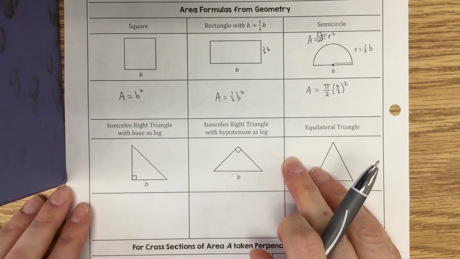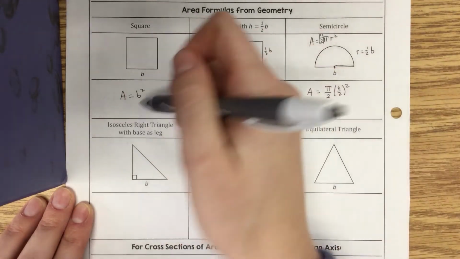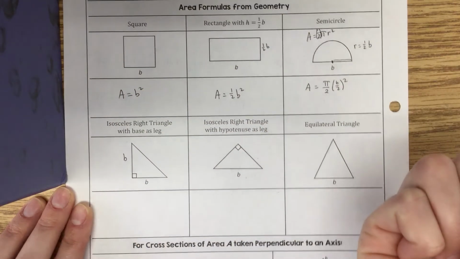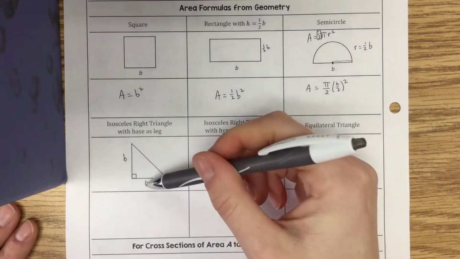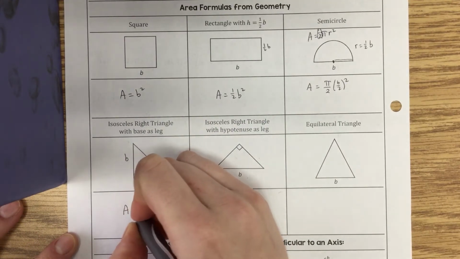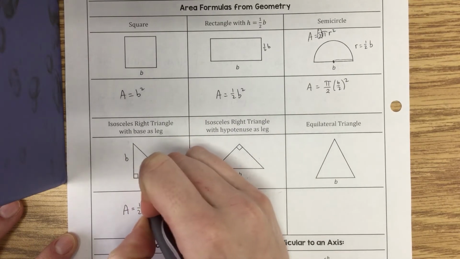Isosceles right triangle with a base as a leg. So an isosceles right triangle means the two sides are the same length. So this side is also B. Remember, a triangle is 1/2 the base times the height. So amazingly enough, our area here is 1/2 B squared.